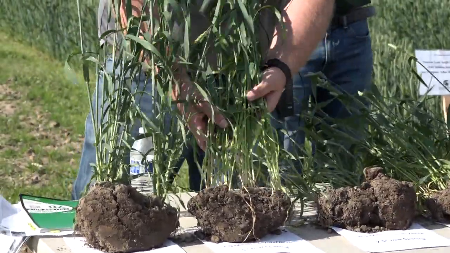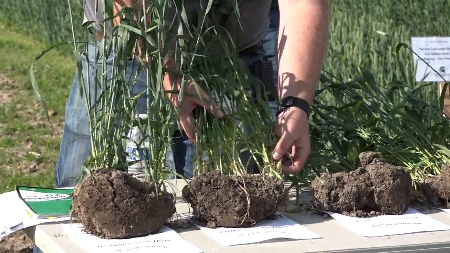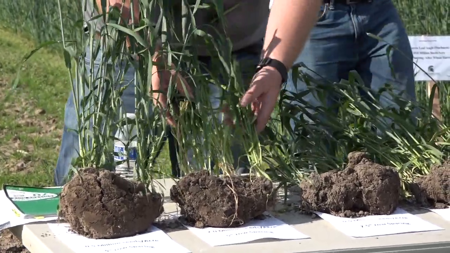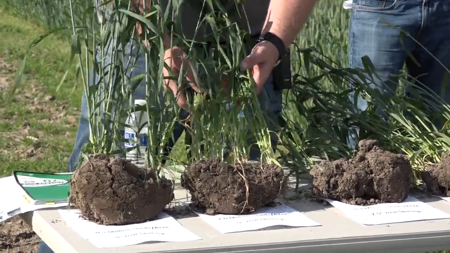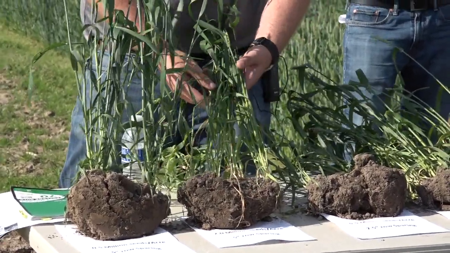You look at these 2 million plants per acre at 5 inches, you can see how it's starting to get a little yellow. They're competing with each other, and they're not as strong. It's just not as good of a plant. Doesn't look as good.